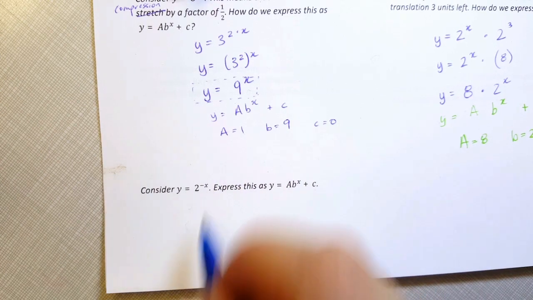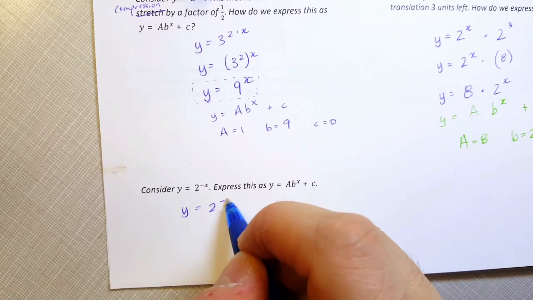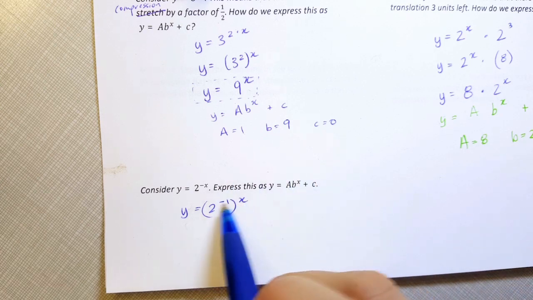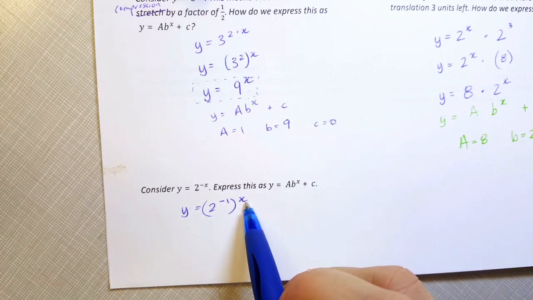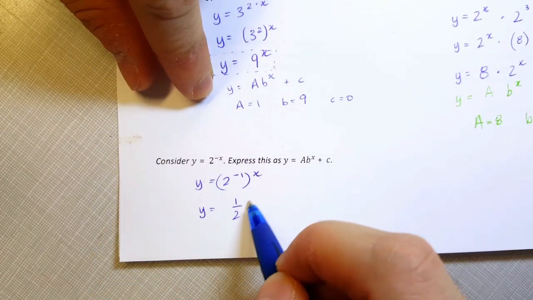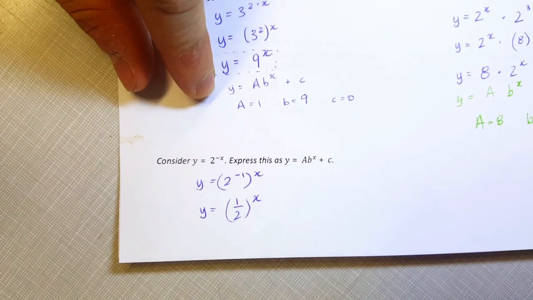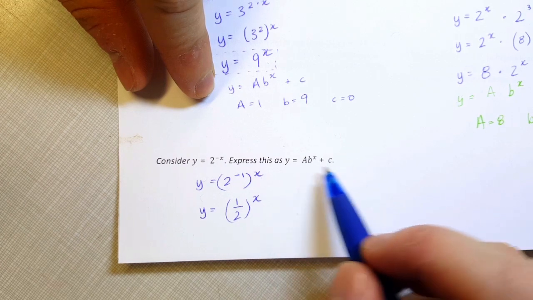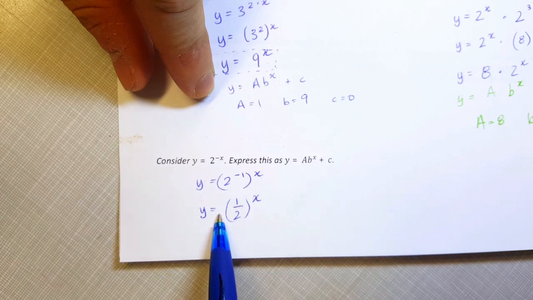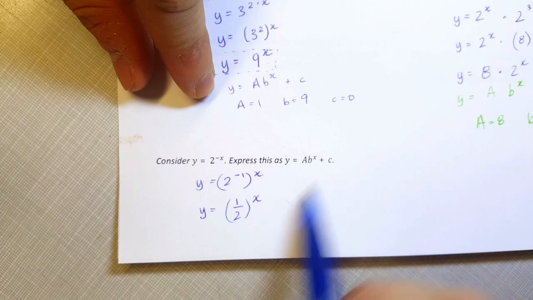Well, I can think of y is equal to 2 to the power of negative x as this. y is equal to 2 to the negative 1, then to the power of x, because I should be multiplying these two exponents if you have an exponent outside the bracket and an exponent inside the bracket. And then I can change my base, 1/2 to the power of x, because 2 to the negative 1 is simply equal to 1/2. So have I translated it in terms of this format here? Well, my a is 1, my base is 1/2, and I don't have a term here, so c is 0.